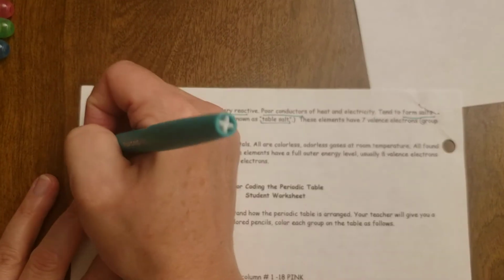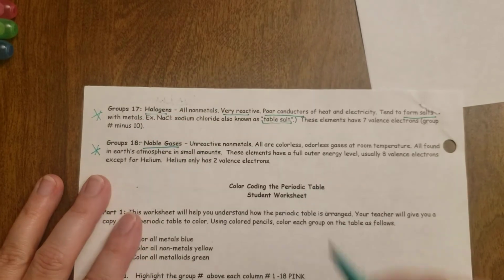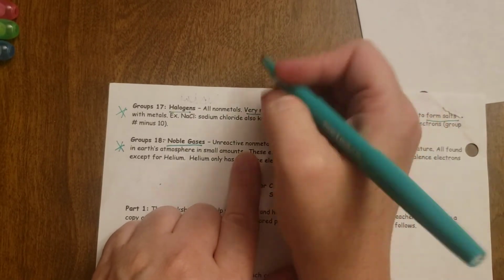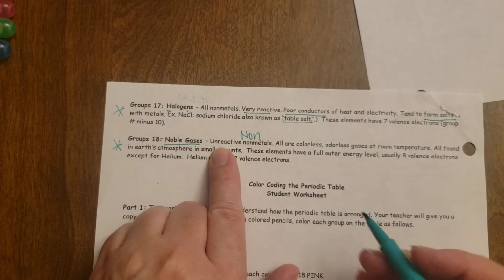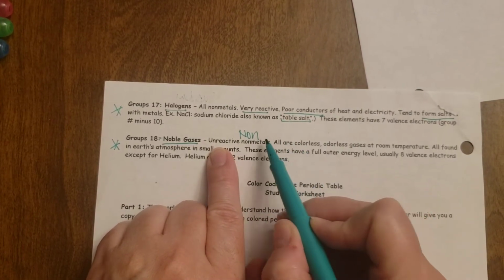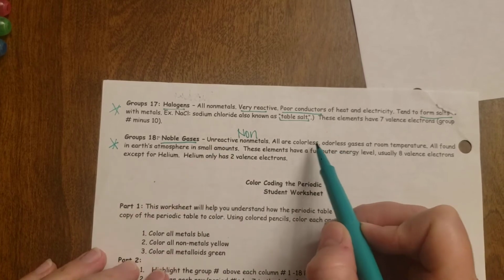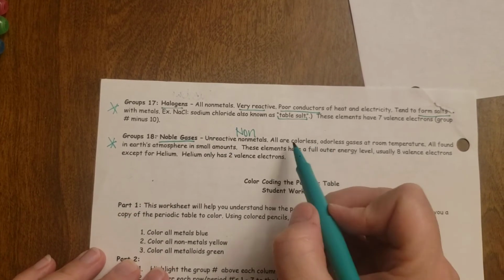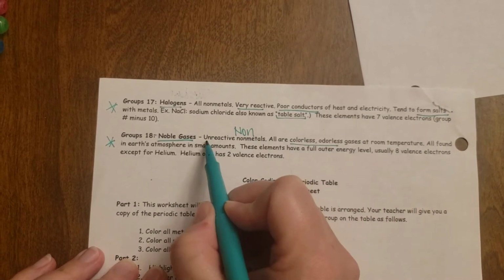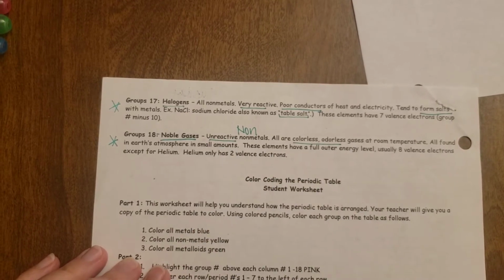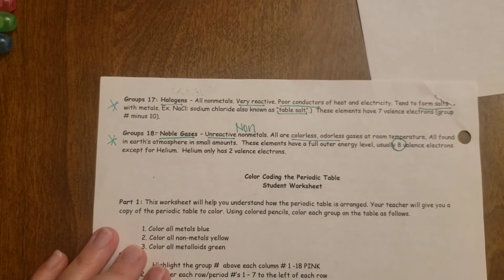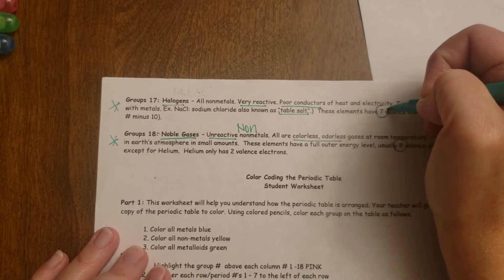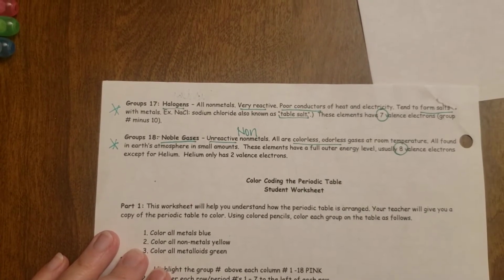And the last group on the far right are the noble gases. These are the cool ones. I call these the nons. They're non-reactive, non-color, and non-odor. So they're colorless, odorless gases, and they are unreactive. They are also going to have 8 valence electrons. I forgot to circle my 7 right here, so go back up and circle that one too.